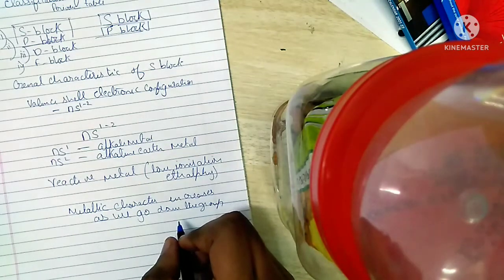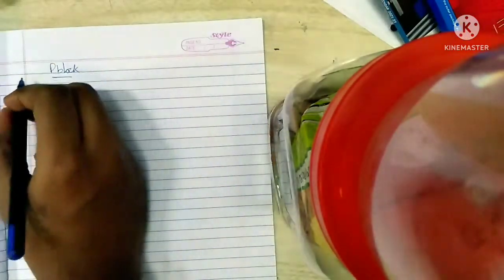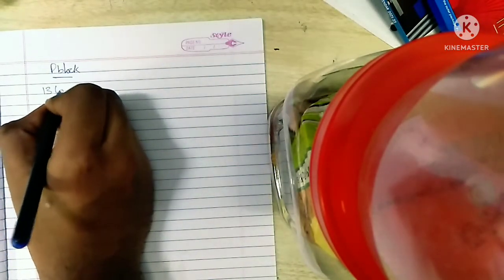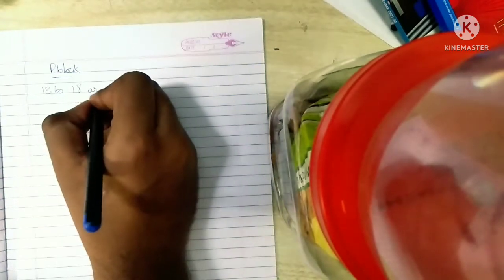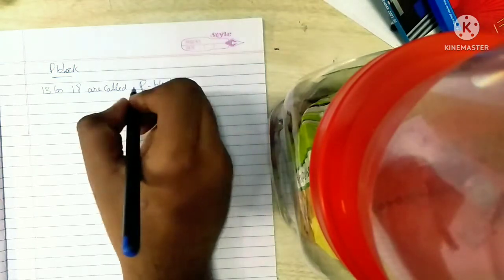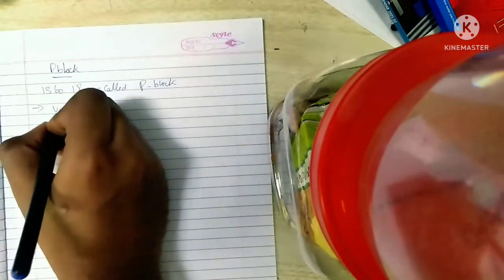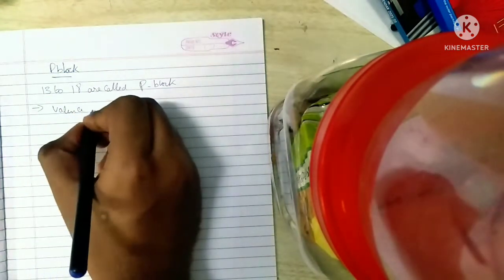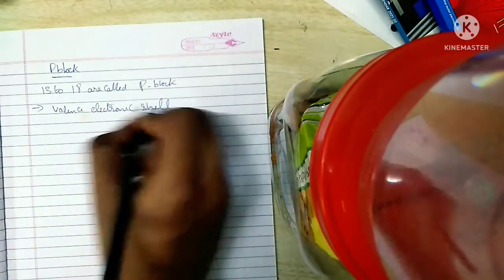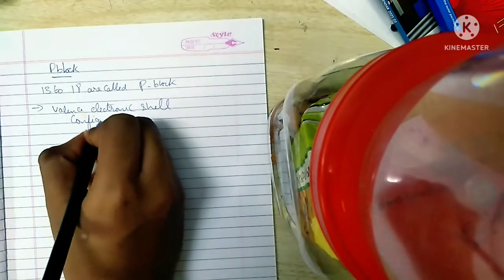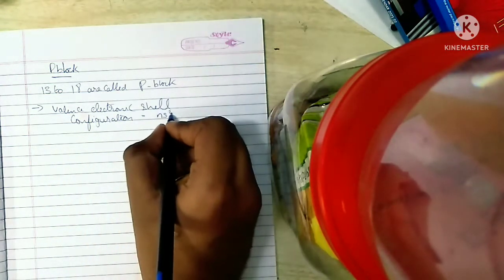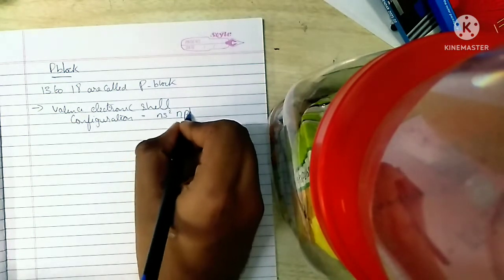So next is P block. P block elements belonging to group 13 to 18 are called P block. The valence shell electronic configuration is ns2 np1-6.